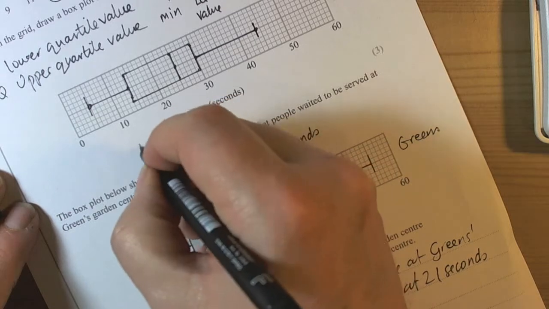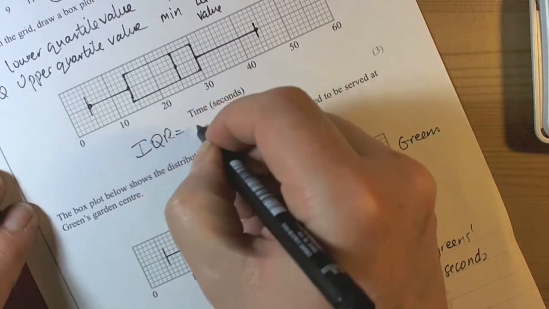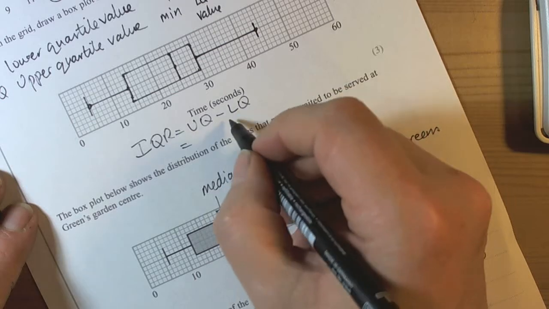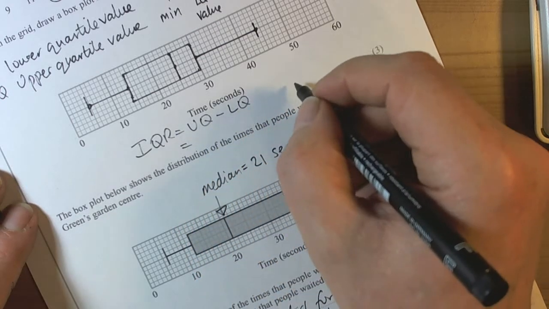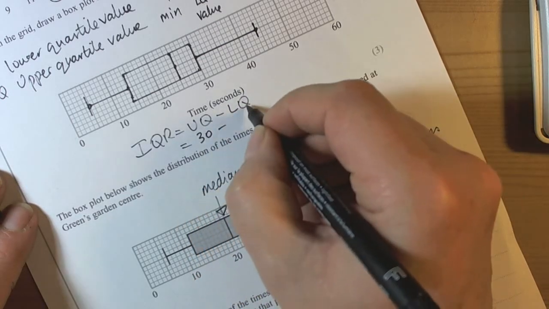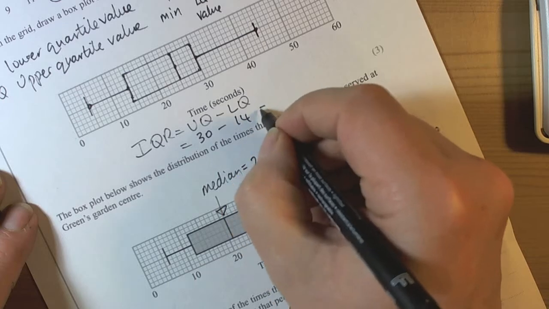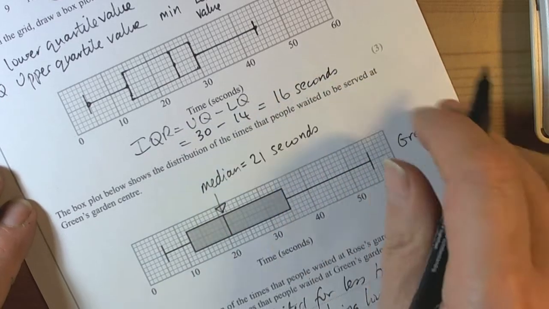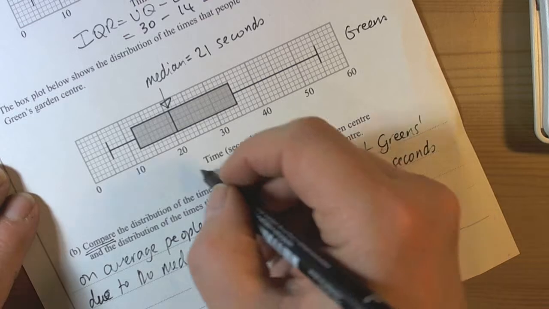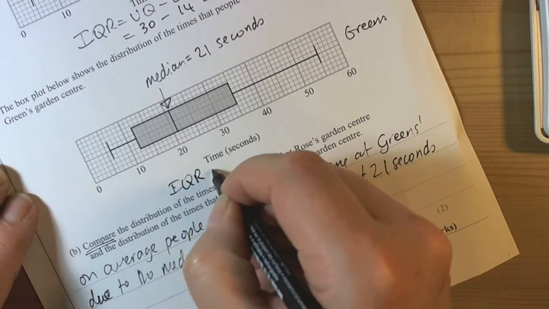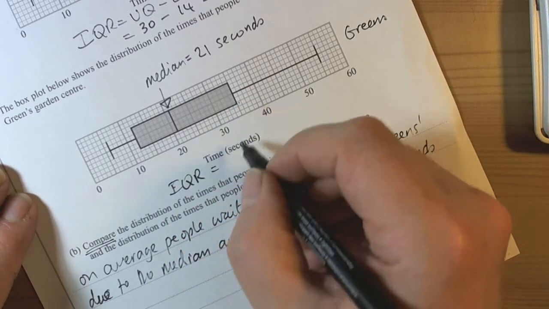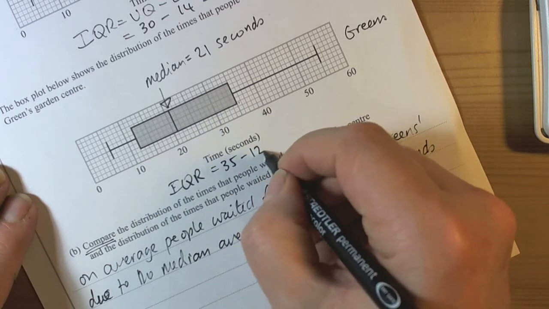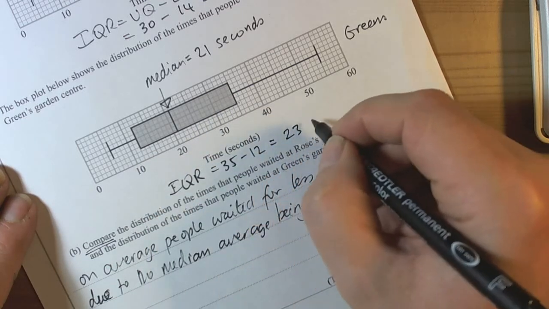So for this one, the interquartile range is equal to the upper quartile value minus the lower quartile value. The upper quartile value here is 30, and the lower quartile value we calculate as 14, so 16 seconds is the interquartile range, and the interquartile range for this one is 35 minus 12, which is 23 seconds.